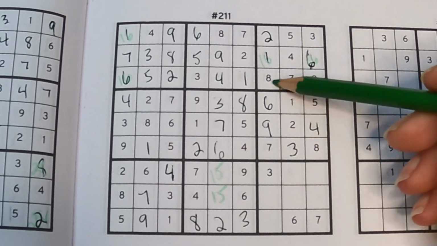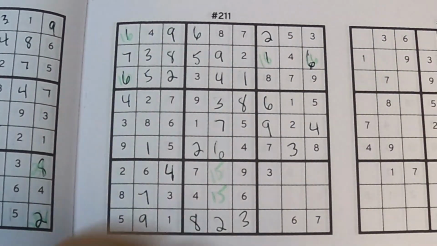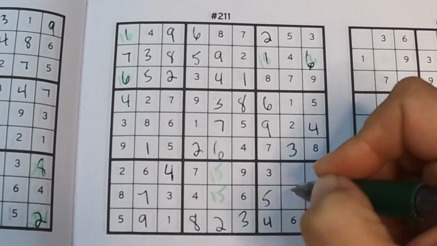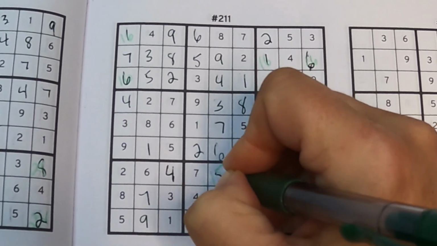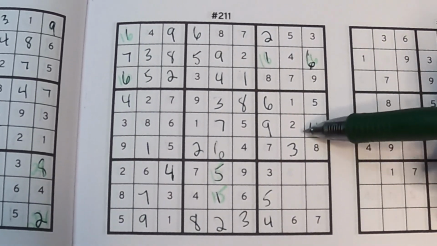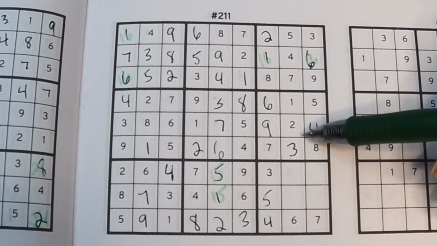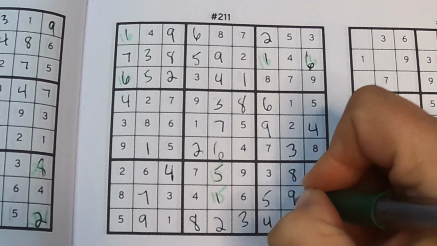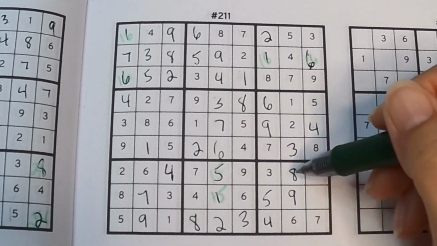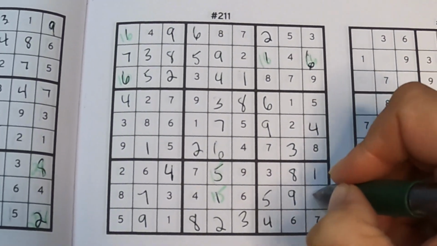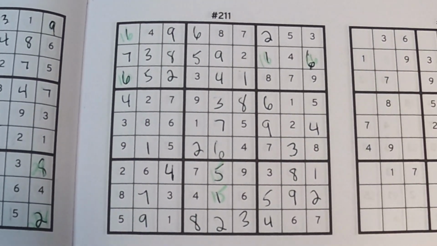For this column, we're missing 4 and 5. We've got a 4 here, so 5, 4. That 5 makes this our 1, 5. For this column, we're missing 8 and 9. We've got a 9 here, so 8, 9. And for this box now, we're missing 1 and 2. We've got a 2 here, so 1 and 2.